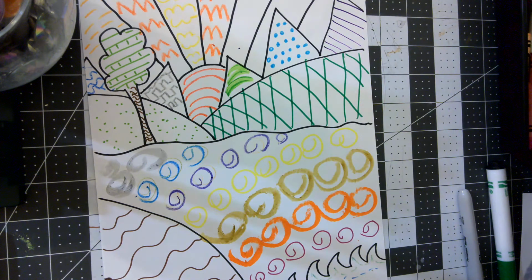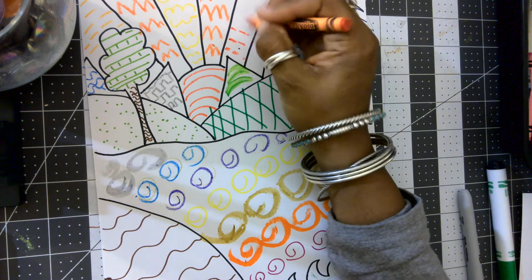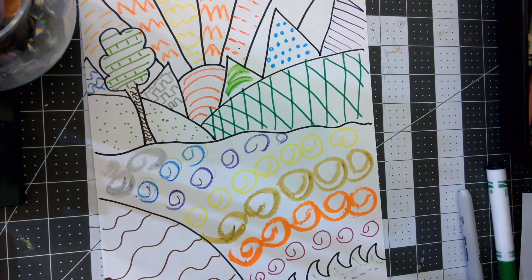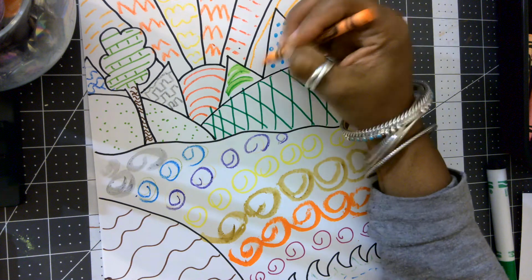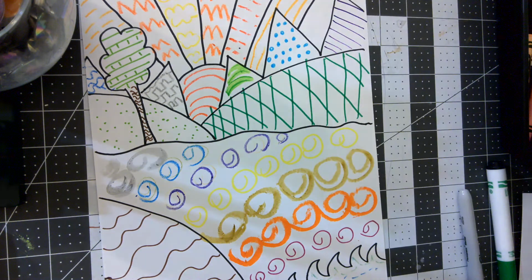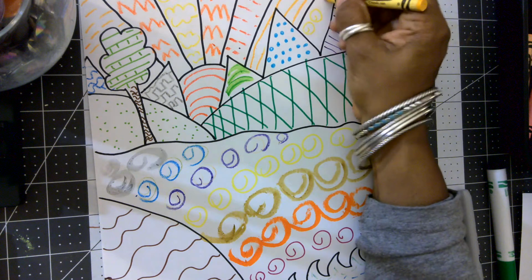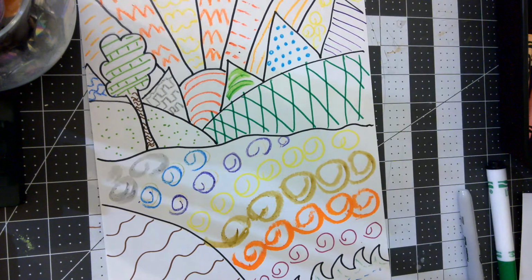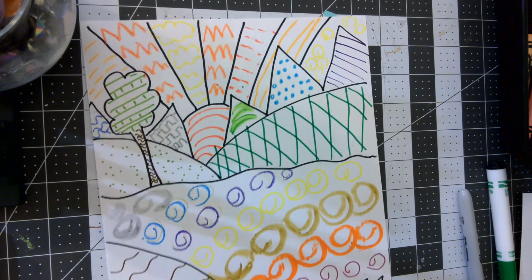Okay, and like I said, you can just go back and forth. All right, I'm going to do some straight lines going this way this time. And then my final one, I'll do some spirals again. Okay, so just have fun with it. Make it your own. Like I said, you see I've done all the different types of lines.